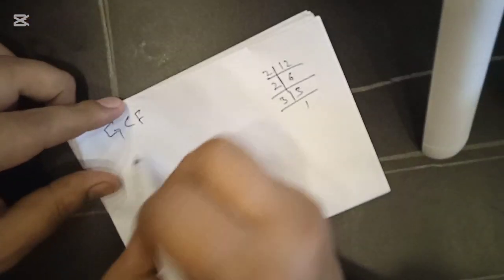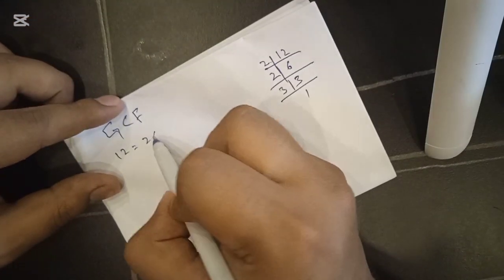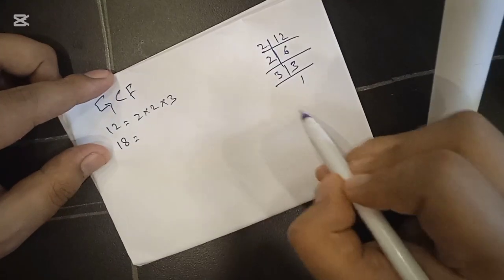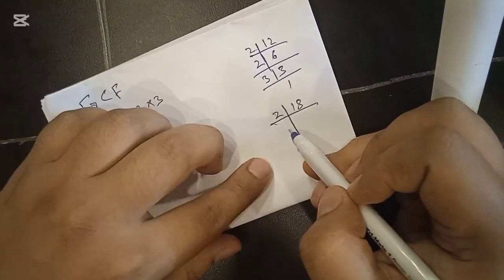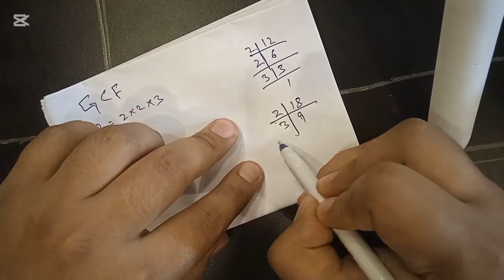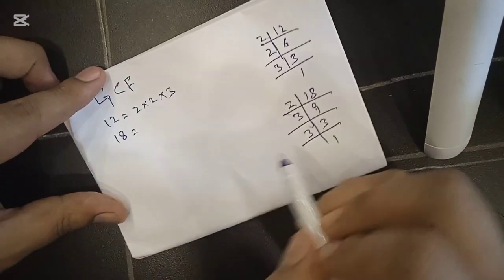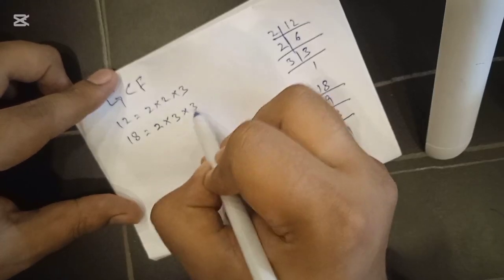So the factors I get from 12 are 2 multiplied by 2 multiplied by 3. Now I need to check from 18 what is the factor coming up. If I write 18 and divide by 2, it becomes 9. Then I have to divide by 3, it becomes 3. Then divided by 3, it becomes 1. So I get 3 factors, 2 multiply 3 multiply by 3.